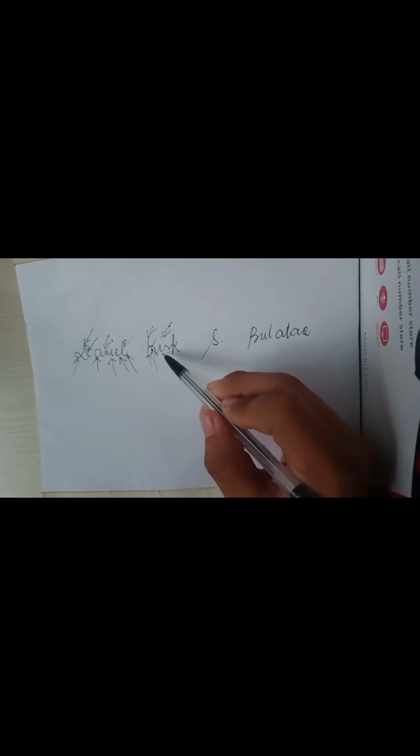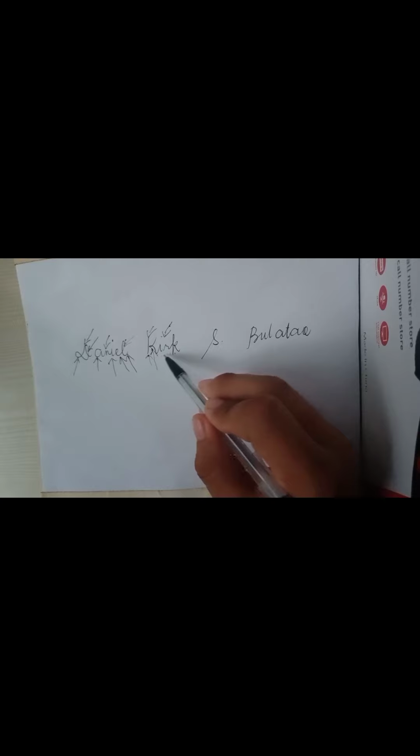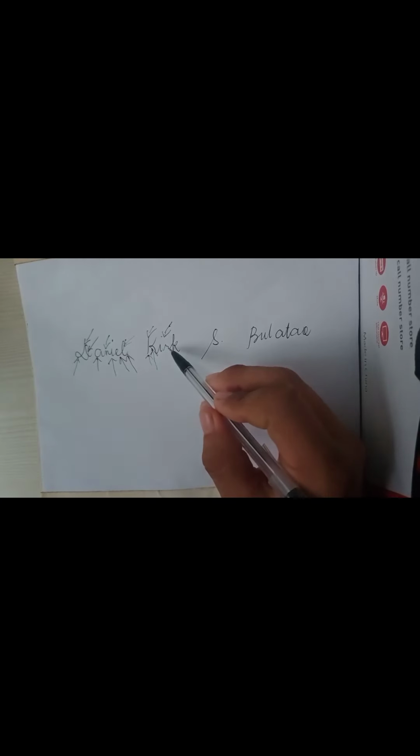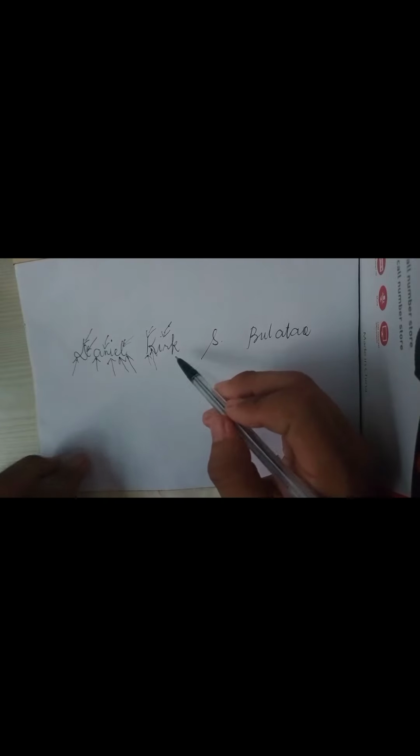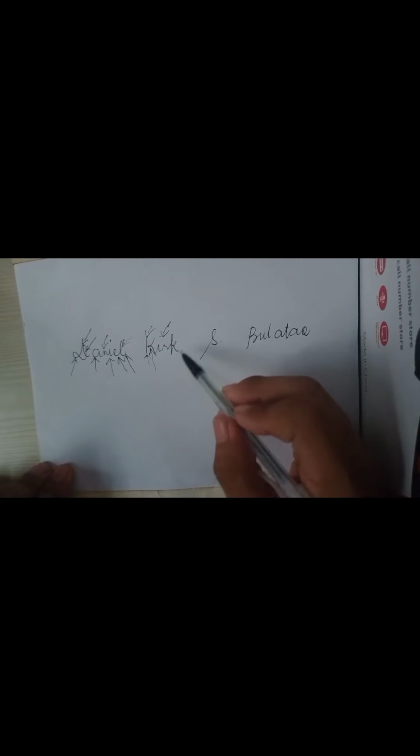Next letter is R. The connecting stroke of I to R is slightly wide. The letter R touches the lower line and has what we call a foot. The next is K. The connecting stroke of the letter R to K is slightly wide.